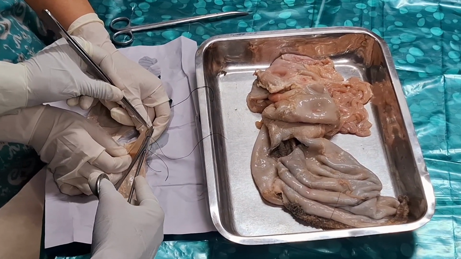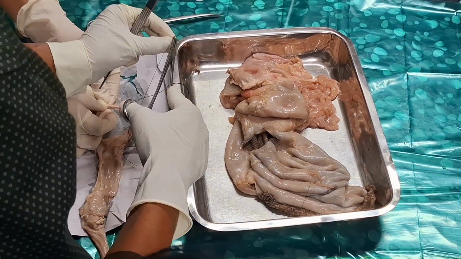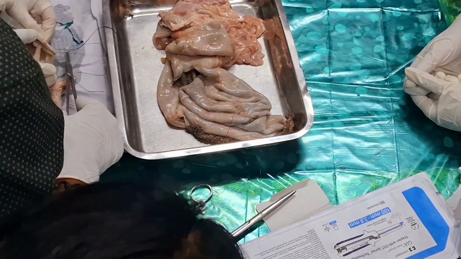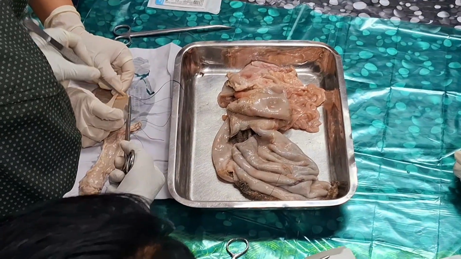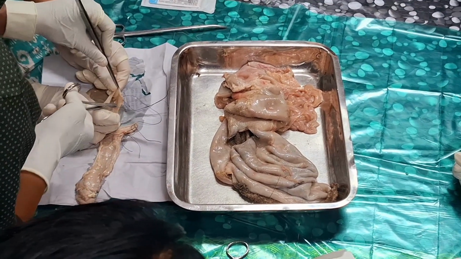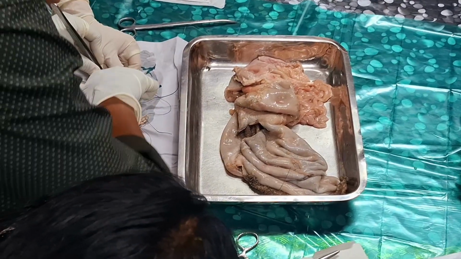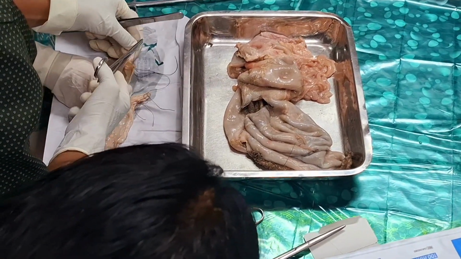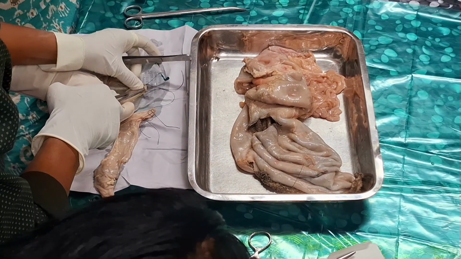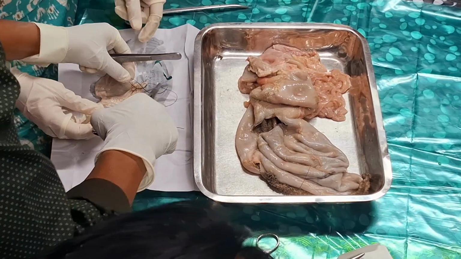Then the adjacent bowel also: out in, first out in, then out. Go like this.